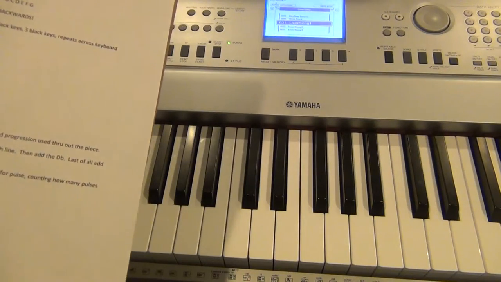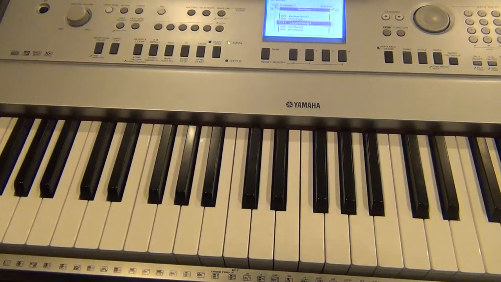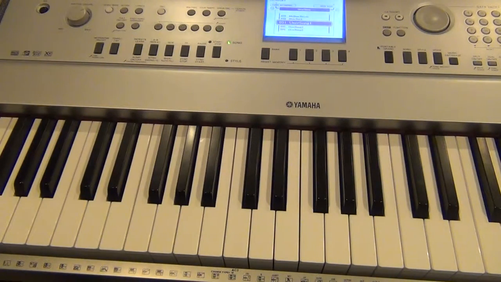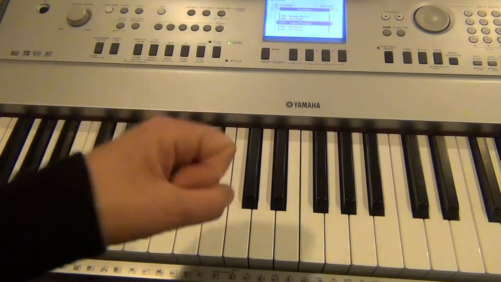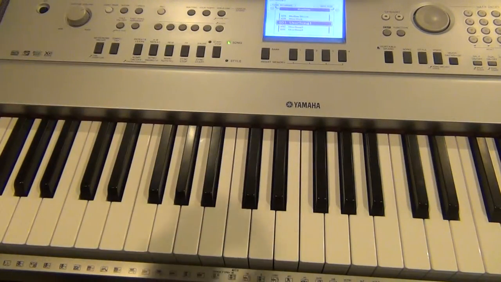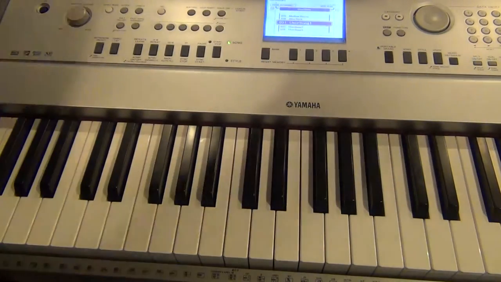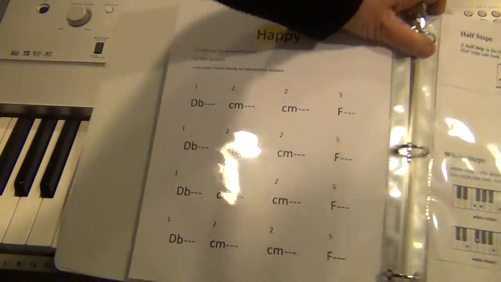So now we talked a little bit about pulse and what a pulse is. And we talked about finding the pulse to this song, Happy. They're starting to understand the concept of pulse. Okay, so that's important because as they play this song, Happy, and I've emailed that song to you.